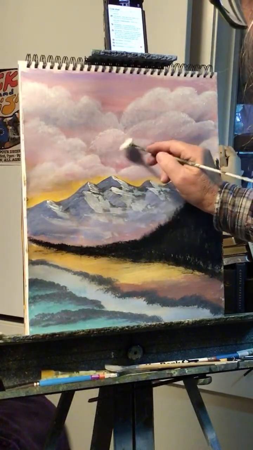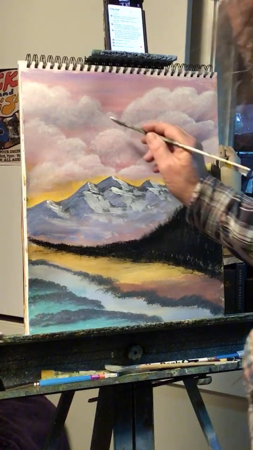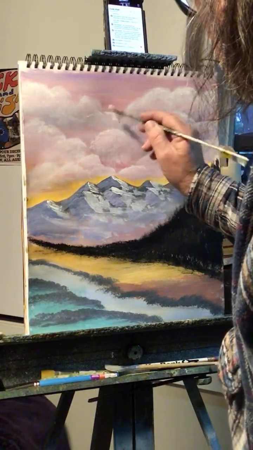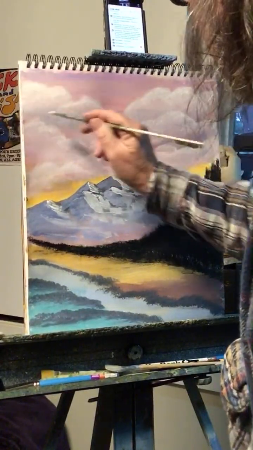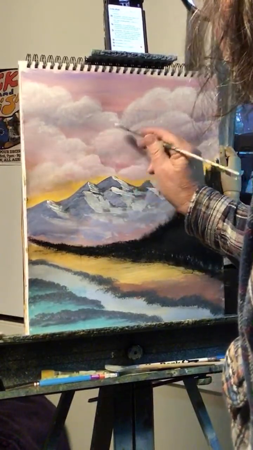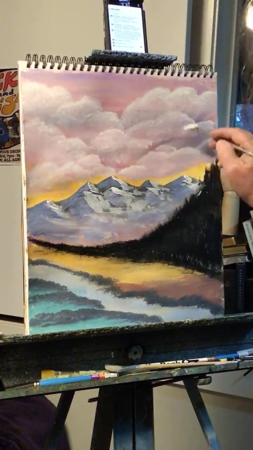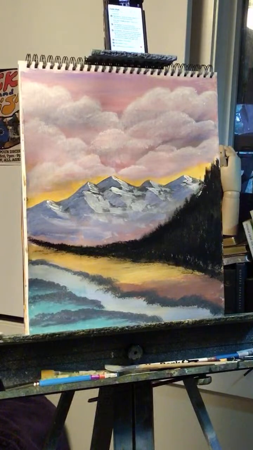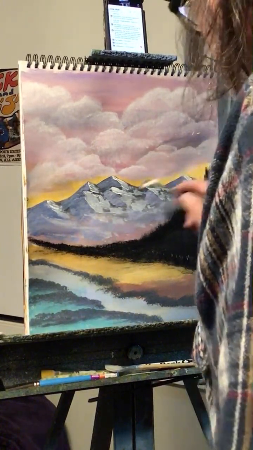Trying to get the whiteness back on the top of the clouds, because this white soaks into the paint. That looks good. I might have to hit the tops again, but wow, I really loaded that sky up with clouds. That's amazing.